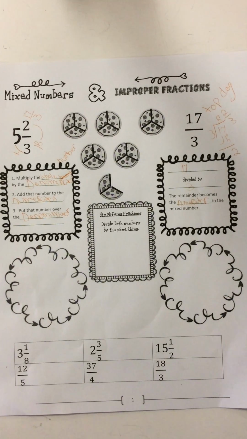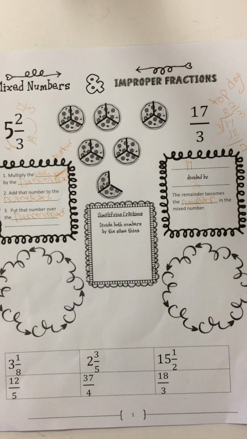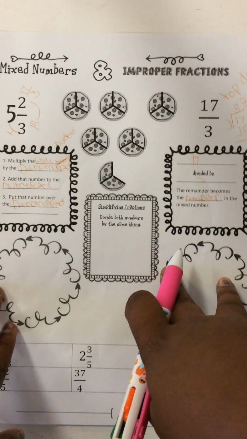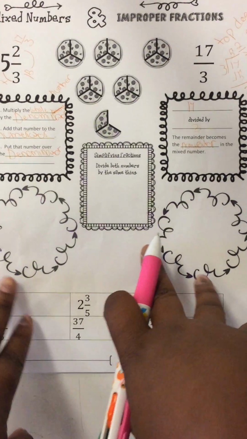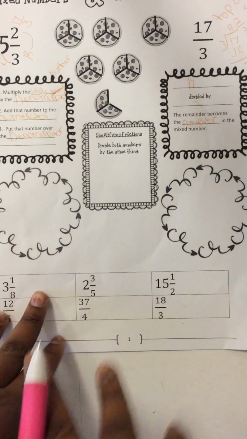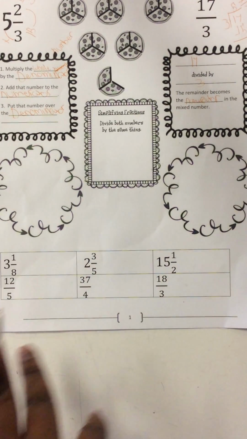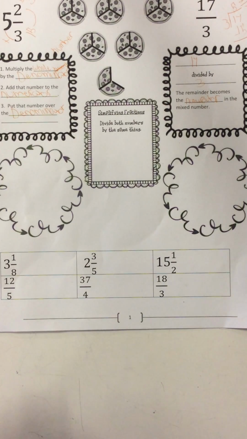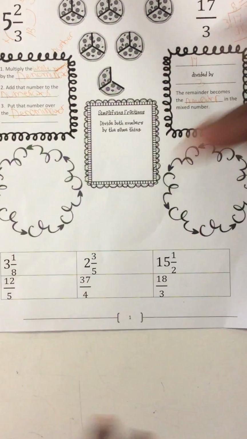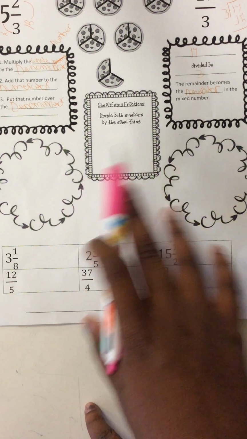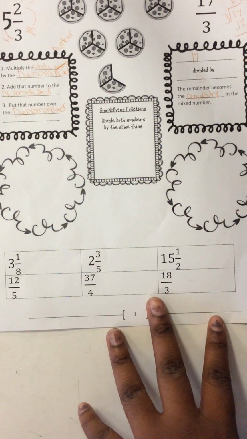I'm going to fix that for you, because yes, I probably should have. Now down here, we have two little clouds that could be useful to put some notes in.